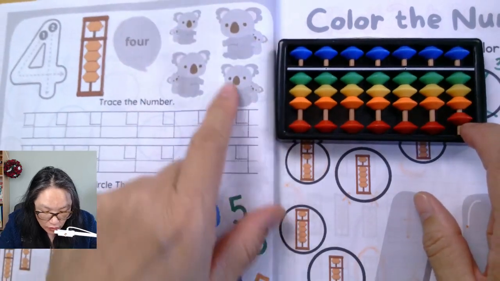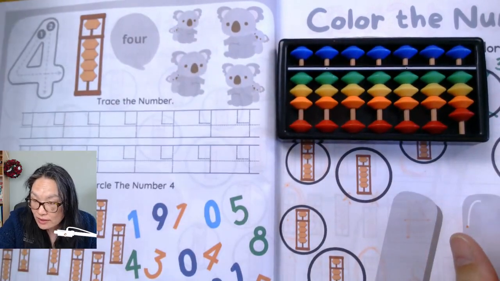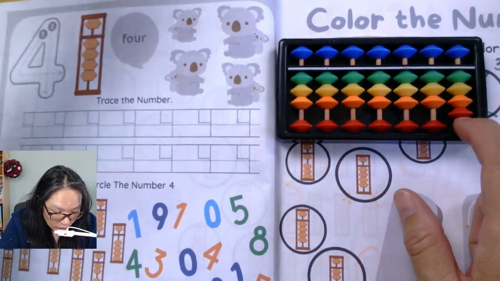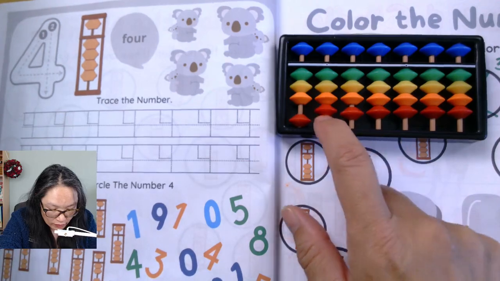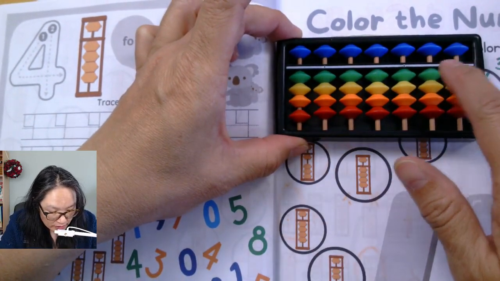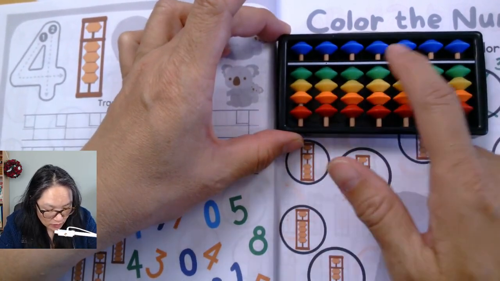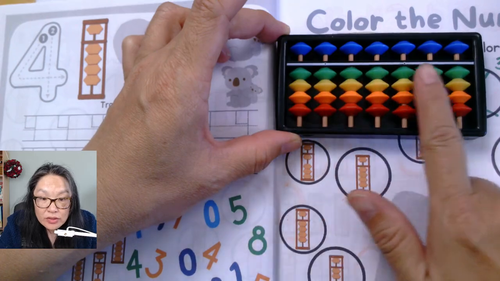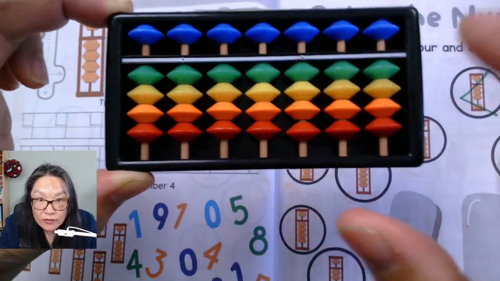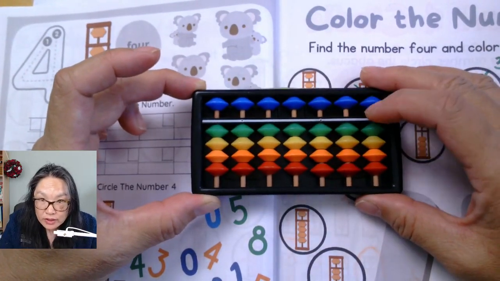And then we have 4. Like 1, 2, 3, 4 koalas, those are 4. So that's what 4 looks like, right? All the beads, 1, 2, 3, 4, because they're touching the horizontal bar, it is considered 4. So what we're doing is we're understanding how to read the abacus.